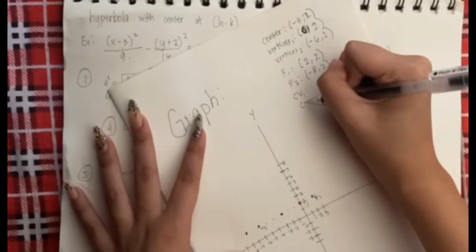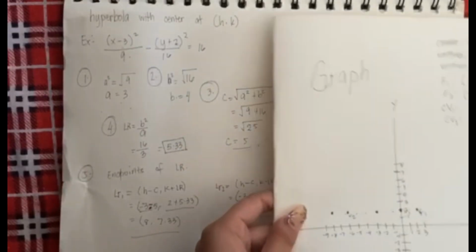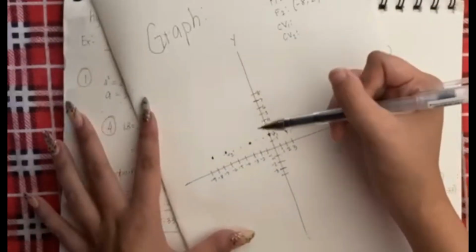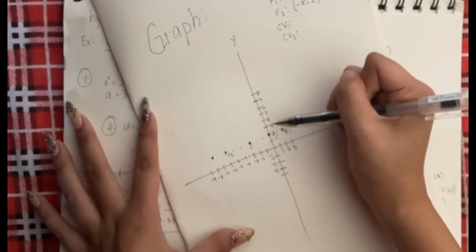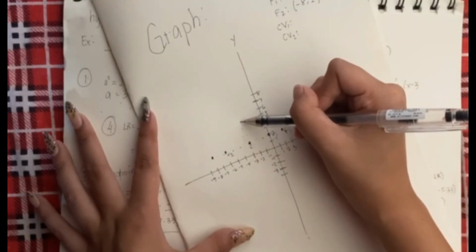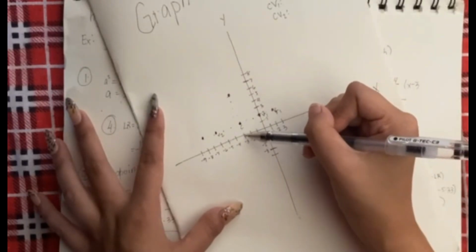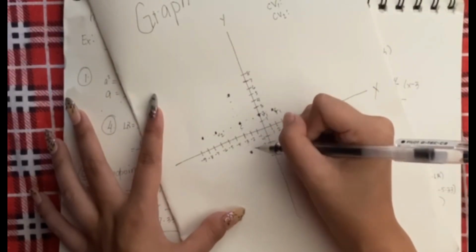And now let's move on to the co-vertices, which is kanang nasolve na to sa b. B is 4, that means 4 units away from the center. Since horizontal man, so perpendicular, that means naa sa babaw, like sa y-axis ni mo i-locate. That means 4 units away from the center.